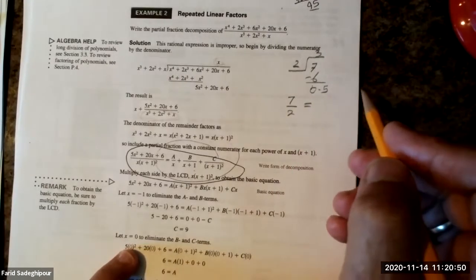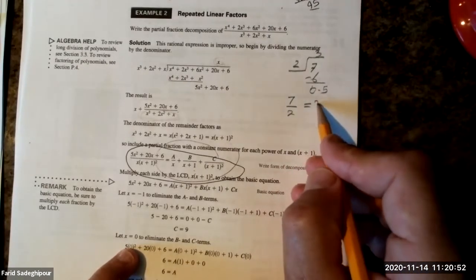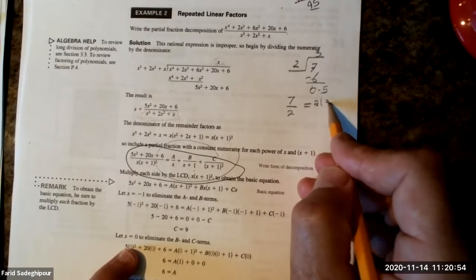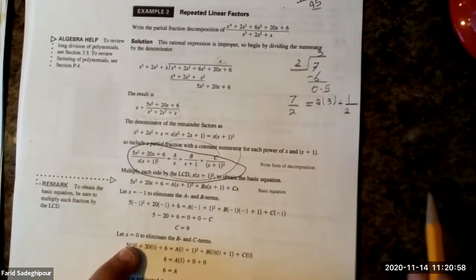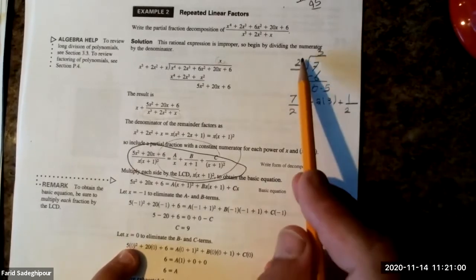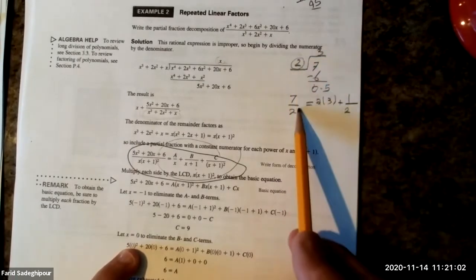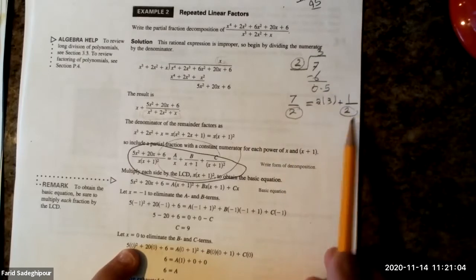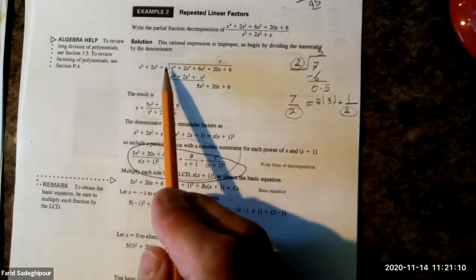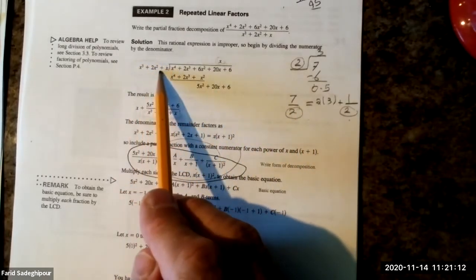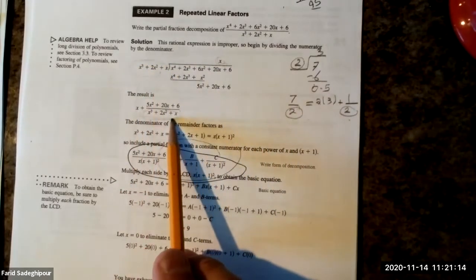How do I check the division? It is 2 times 3 plus 1 over 2, okay? So your divisor is always at the denominator.